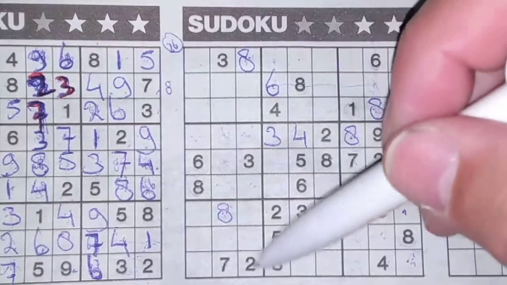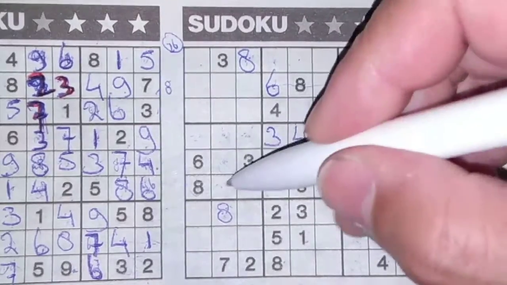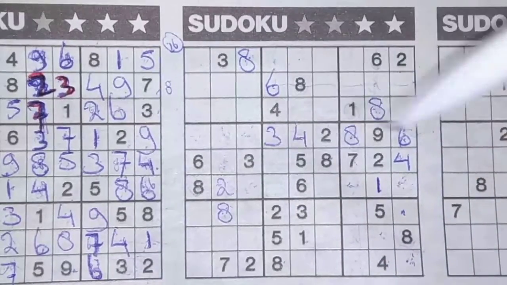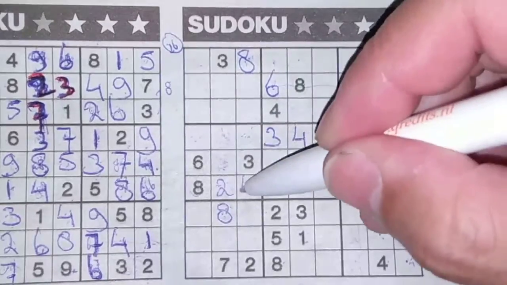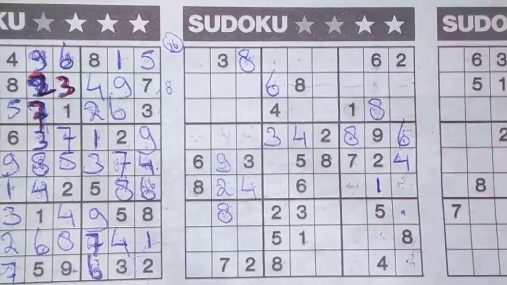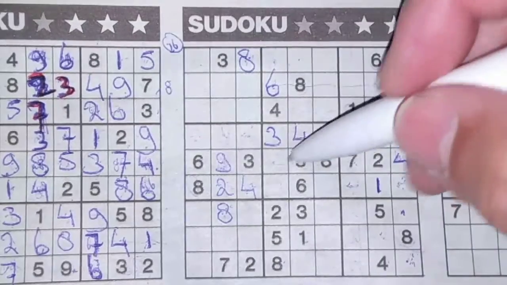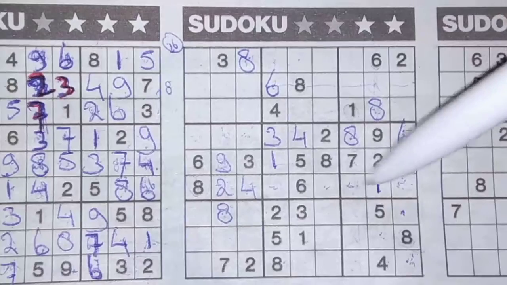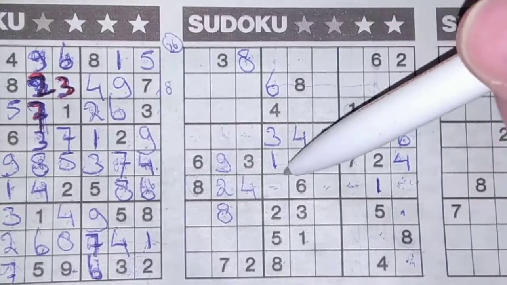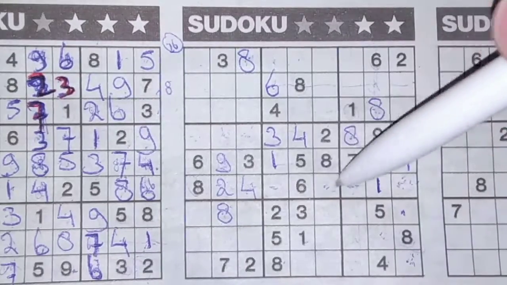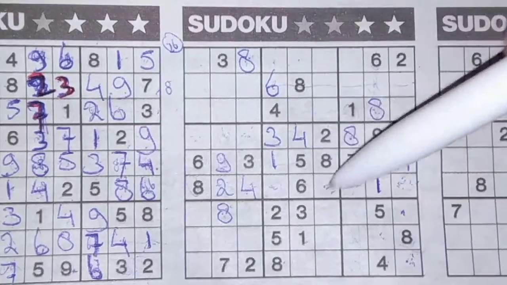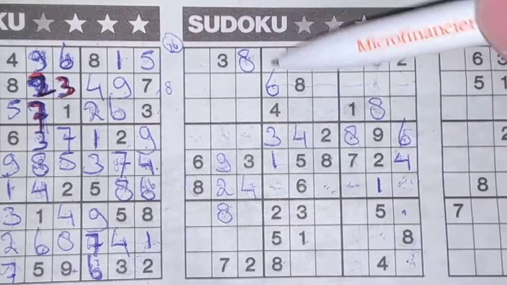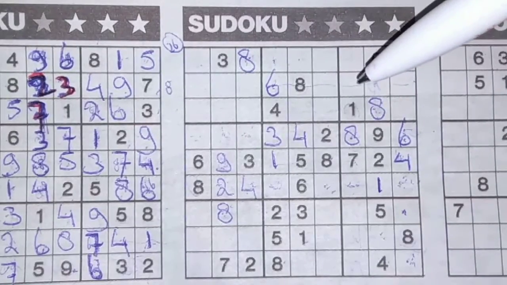So no 2 there. Here 2. No 2 there. The only place for the 2 should be there. 9 and 4 are left. We have a 4 here, no 4 there. 4 should be here, and the 9 goes there. 1 number left in this row for the number 1. These 2 numbers, because I know these are the 3 and the 5, those numbers are the 7 and the 9. I cannot fill this yet, 7 and the 9. Need to wait.